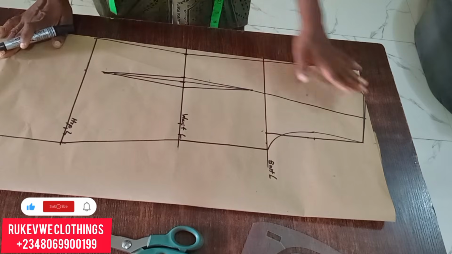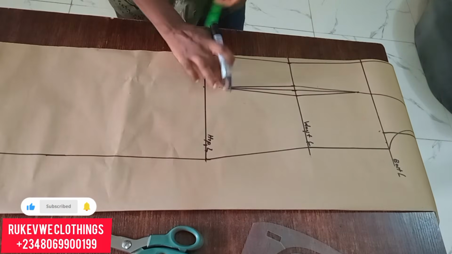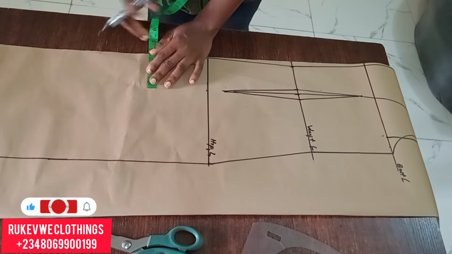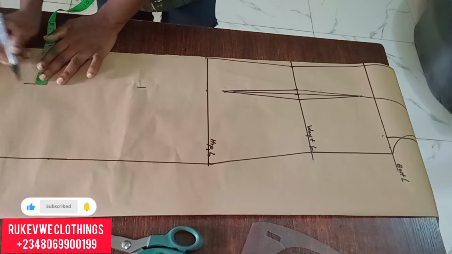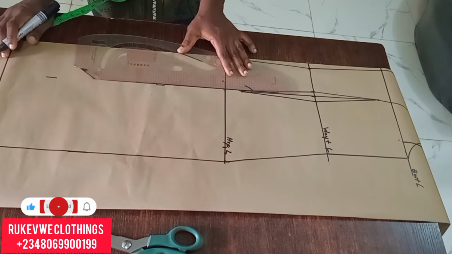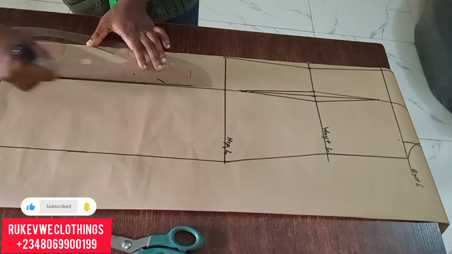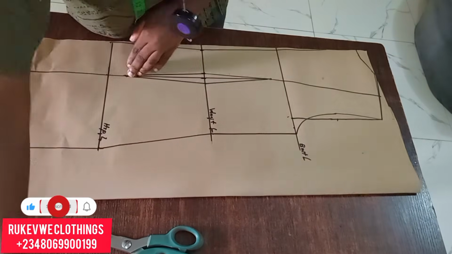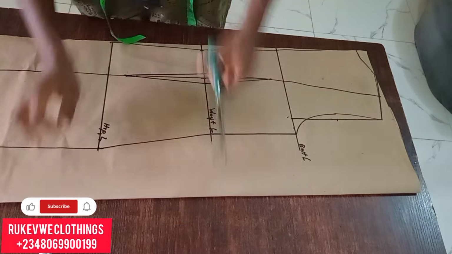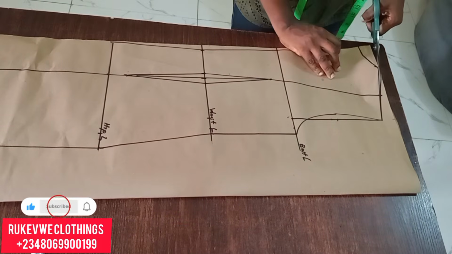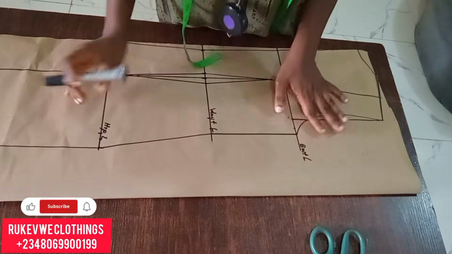And that is all for the back pattern. Okay, as simple as ABC. Then I'll extend the dart line all through to the hemline. Remember that our dart is the bust span divided by 2, which is 3.5 inches in this case. So I'm going to be cutting this out, but before I do that, I'm going to do some alteration.